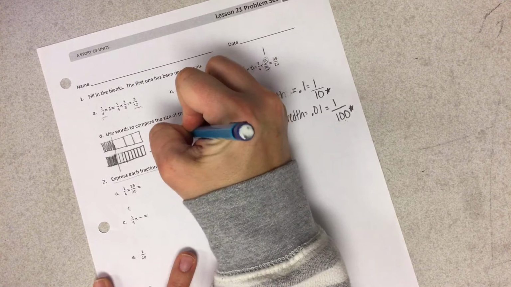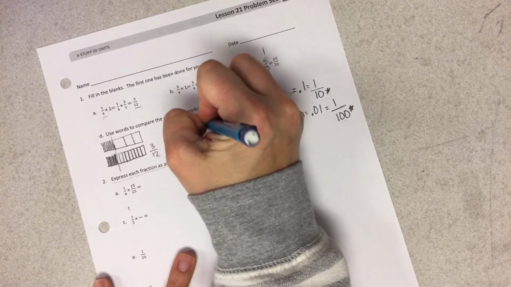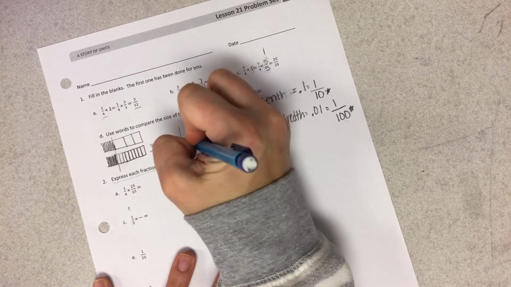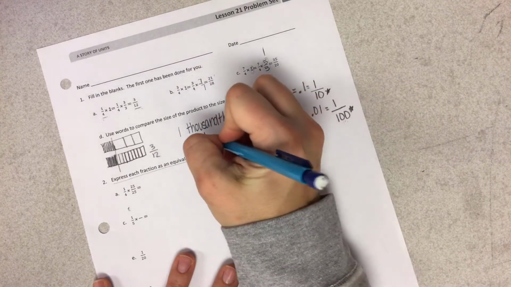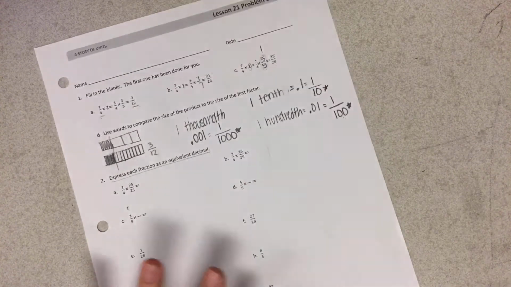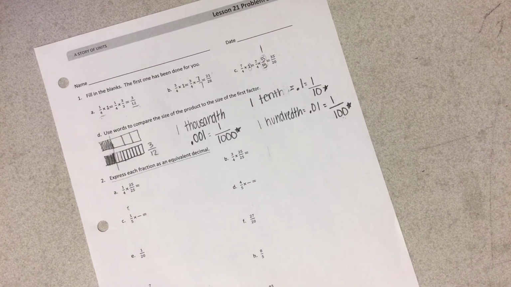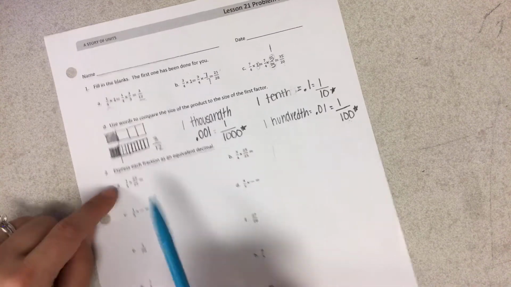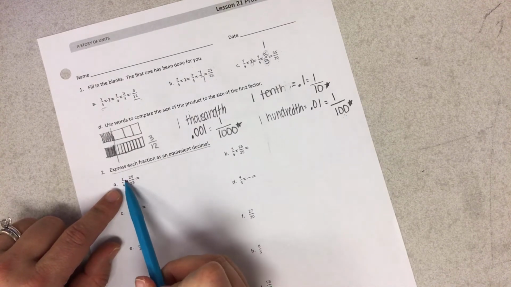So if I'm going to have 1,000th, that looks like 0.001, but that also equals 1/1000. And that would mean that my denominator needs to be 1,000. Okay, so right now they've kind of done this first one for us, and they said 4 times 25.